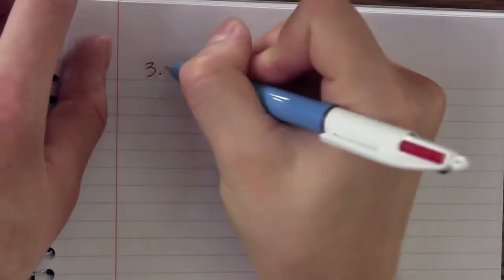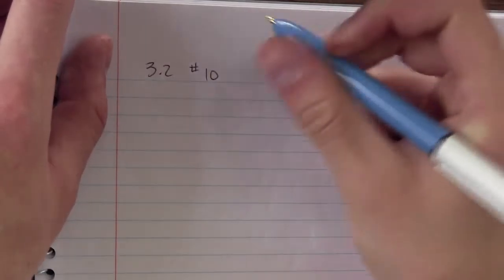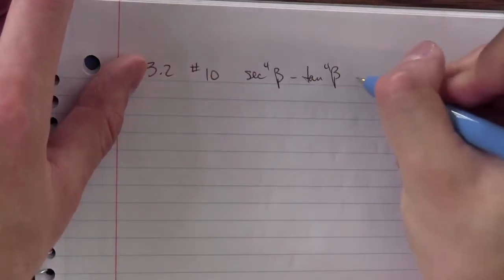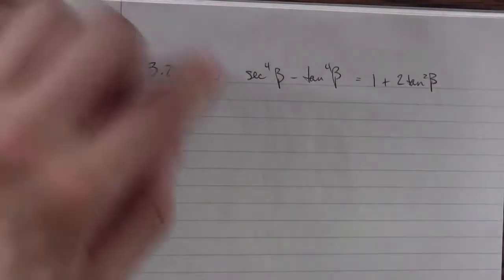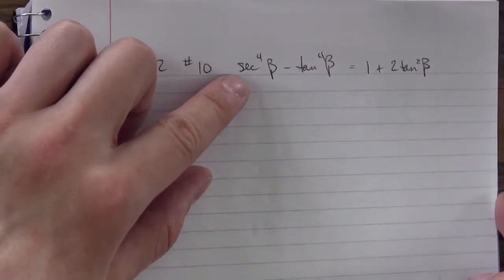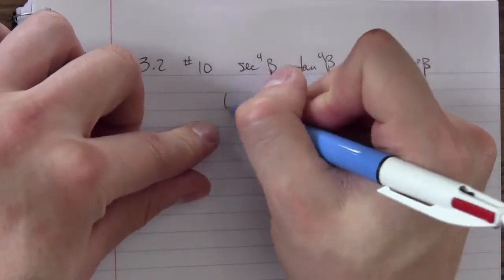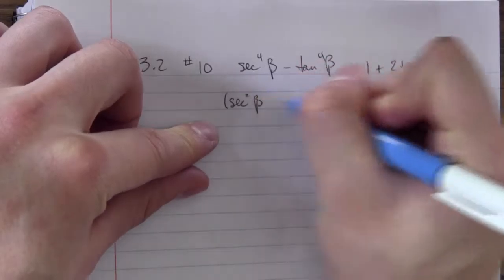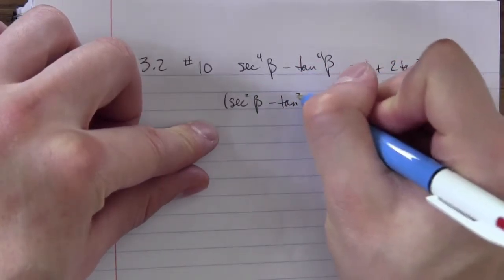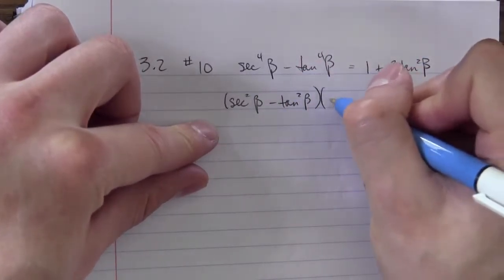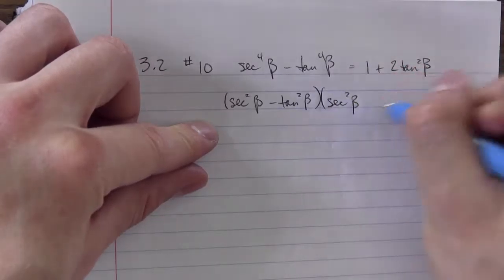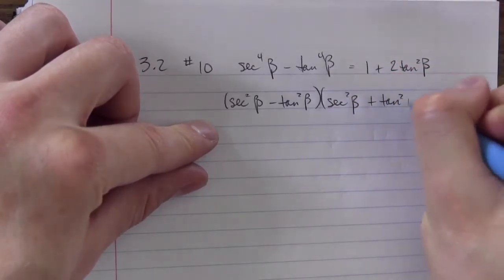All right, starting off, 3.2, number 10. Right off the bat we have a difference of squares. What that gives us is secant squared beta minus tangent squared beta times secant squared beta plus tangent squared beta.